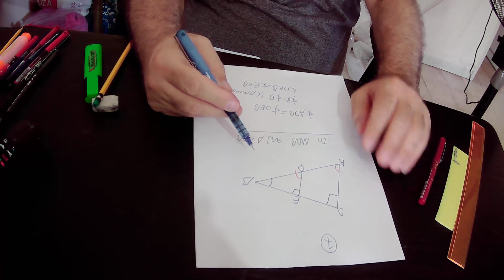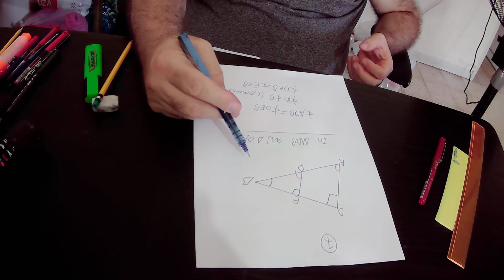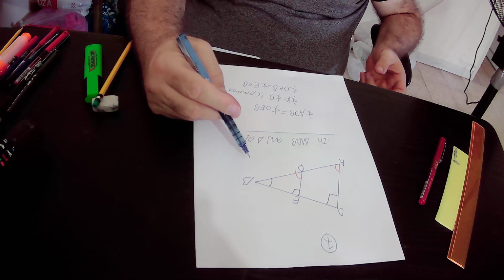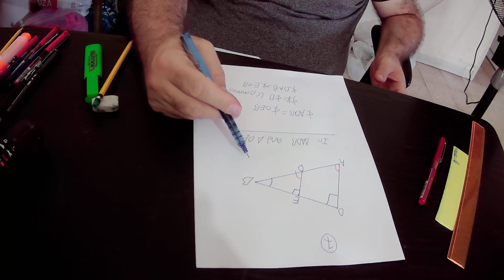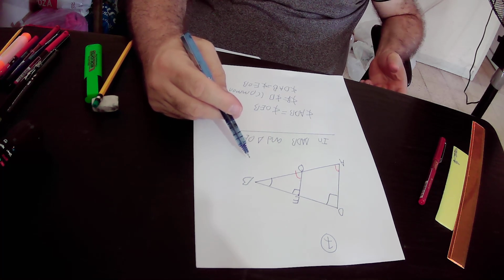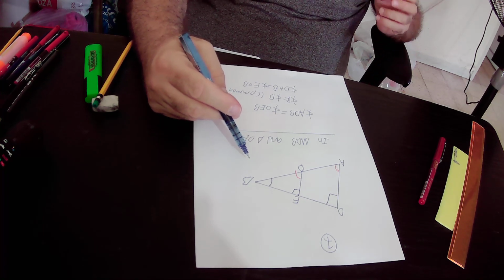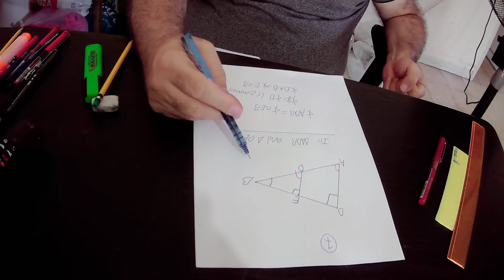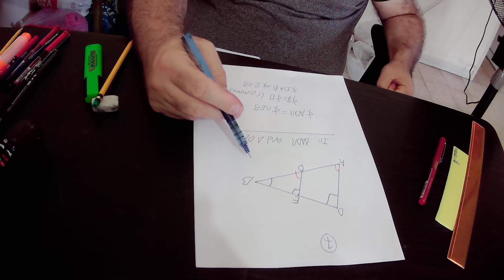According to rule number 5, if you have two triangles that have two equal angles, then the third angle of those two triangles must also be equal, because the third angle completes the sum of the angles to 180 degrees.